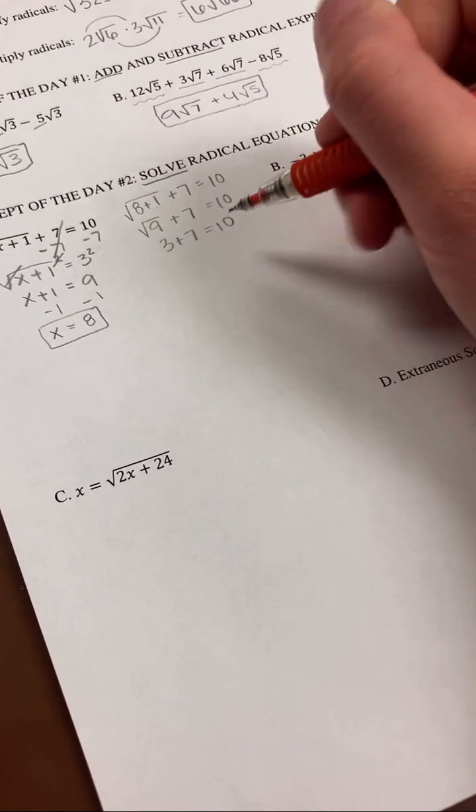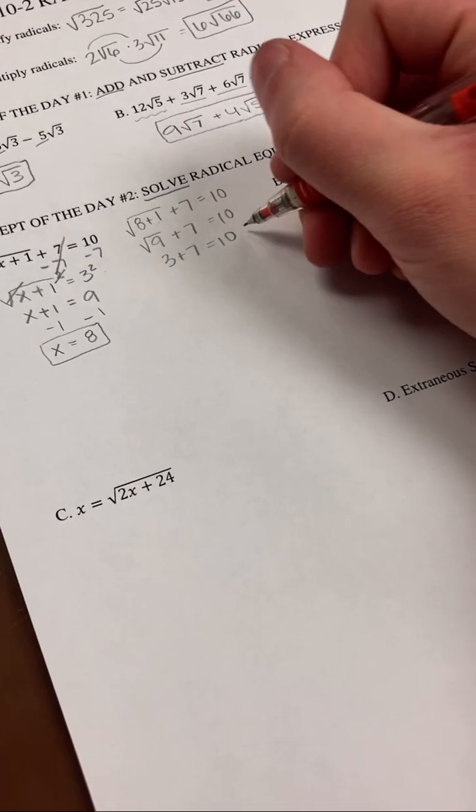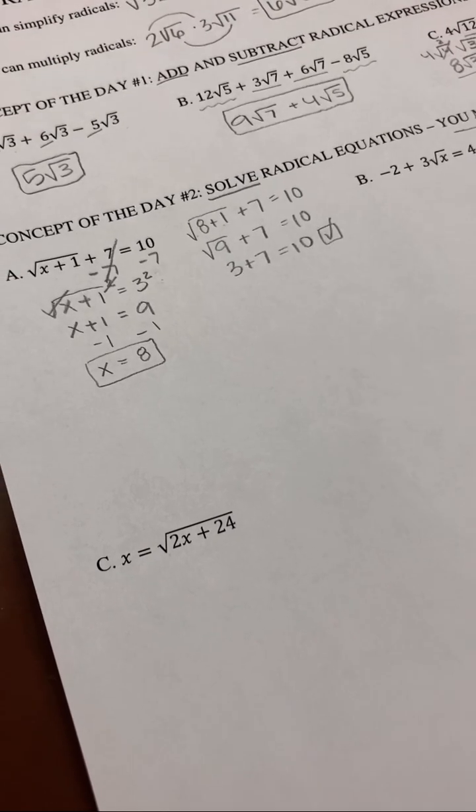Now, I don't want you to show me the final answer. I want you to show me the step before, because I know 3 plus 7 equals 10, and I can do that math in my head. Give me a little check and show me that you showed both sides are equal.